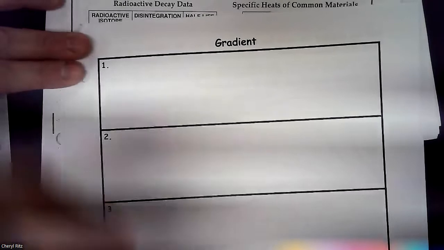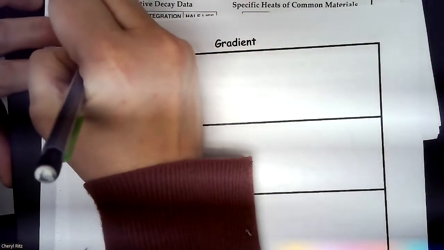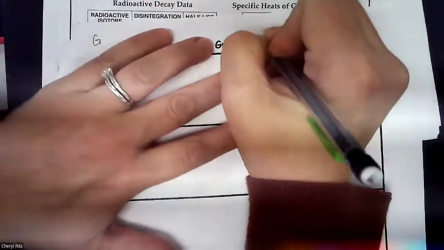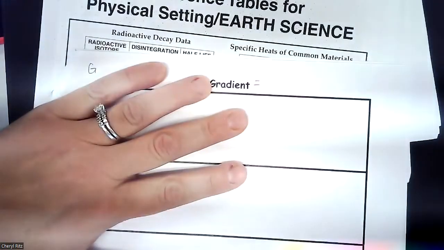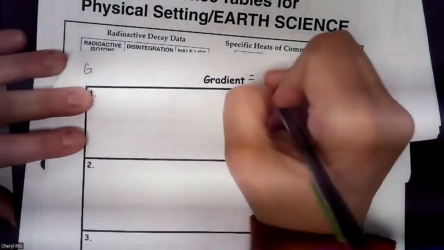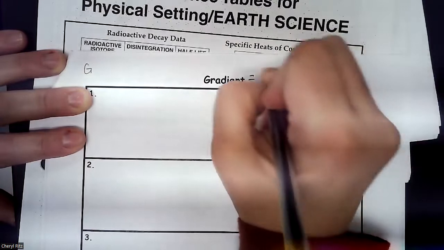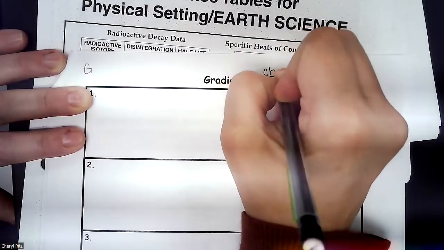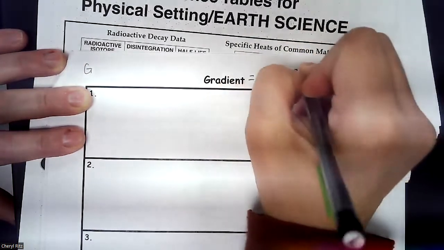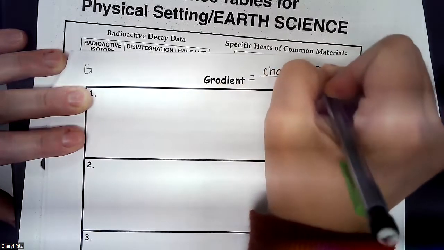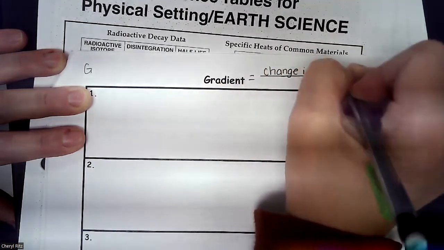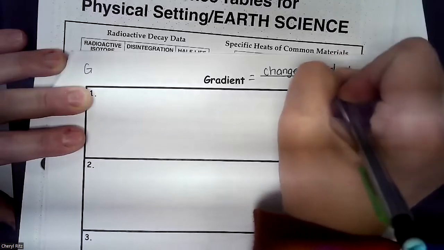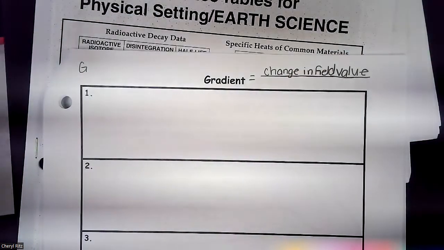Right on the top, I would like to squeeze in that gradient formula. Let's do it right here. So gradient equals, and we're just going to copy this off of our reference table. Change in field value. What the heck is a field value?